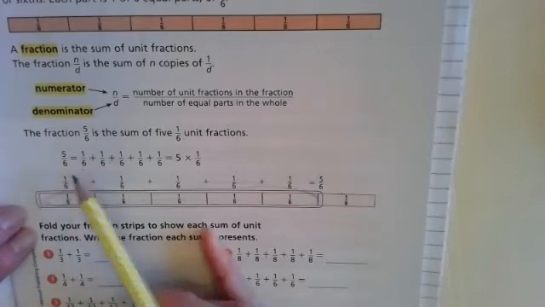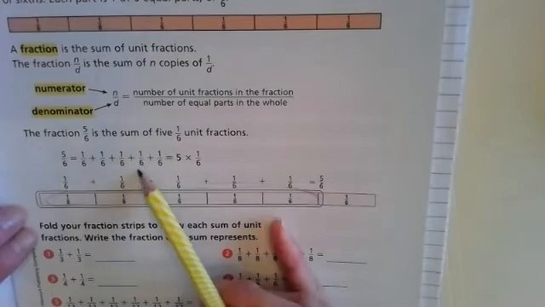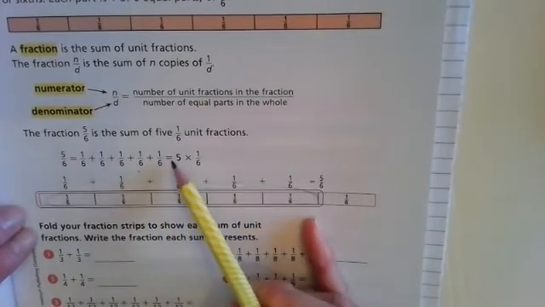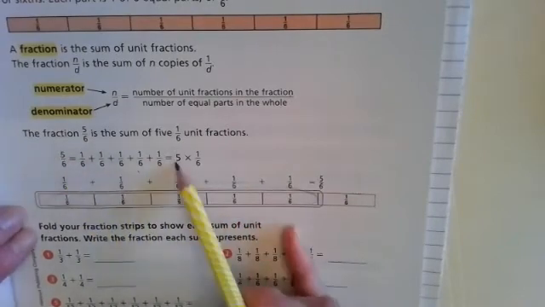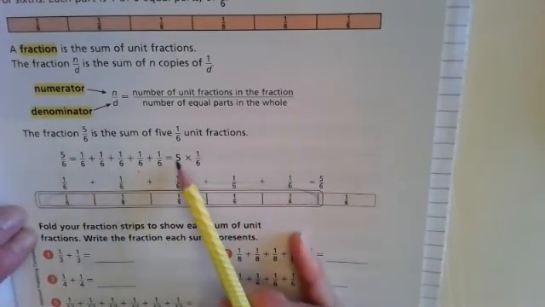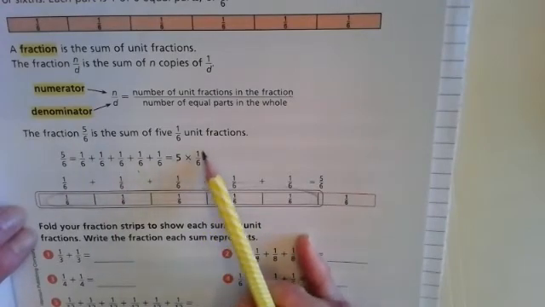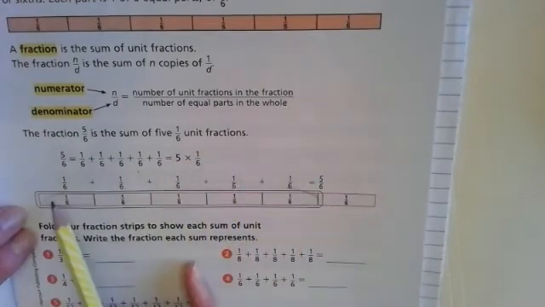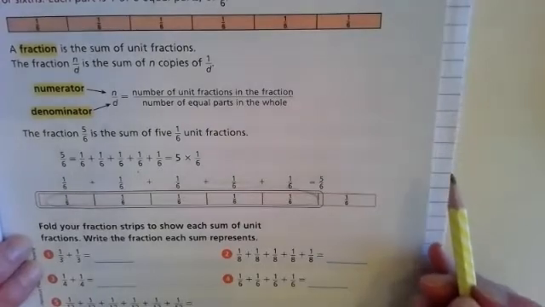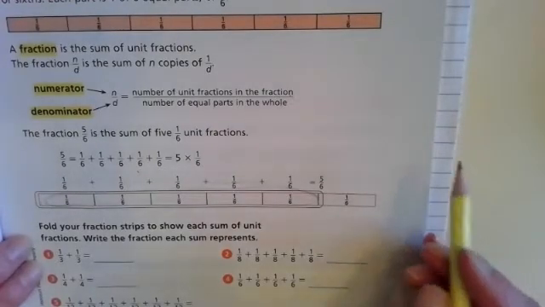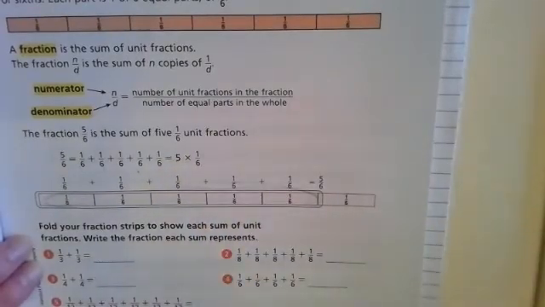So 1/6 plus 1/6 plus 1/6 plus 1/6 plus 1/6. And what that really is, is that numerator 5. So how many 1/6 do we have? 5 times what unit fraction? Times 1/6. We have 5 of 1/6 here. So 5/6 is 5 times the unit fraction 1/6.